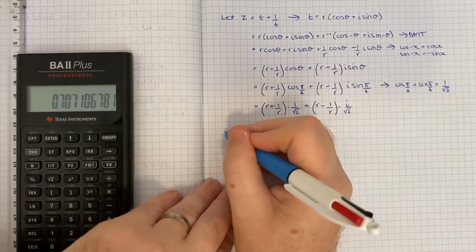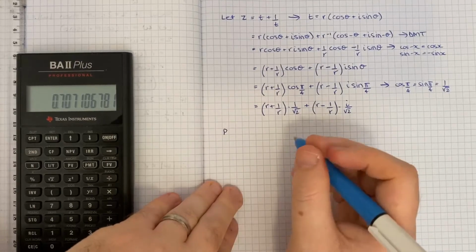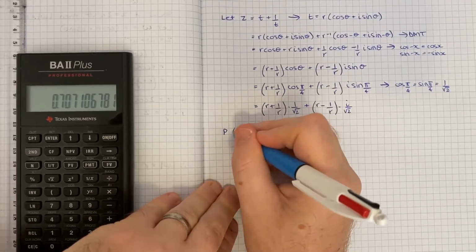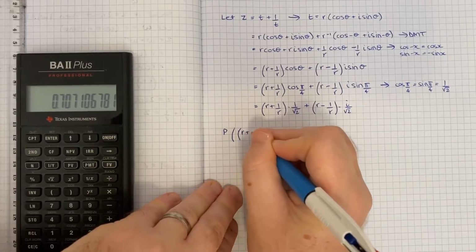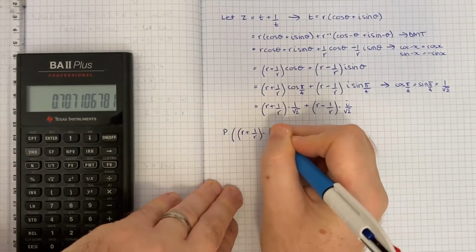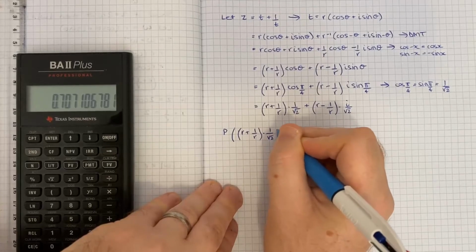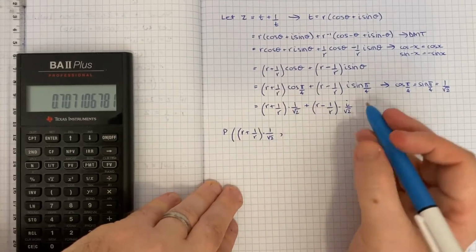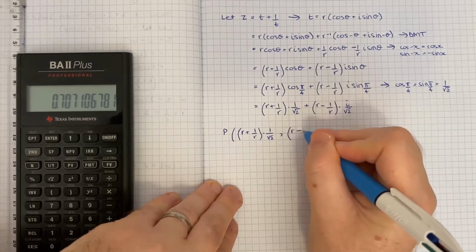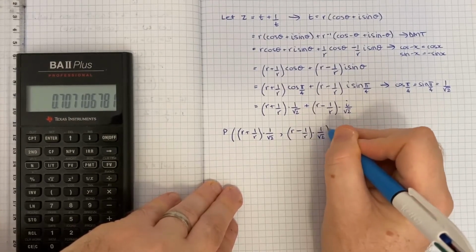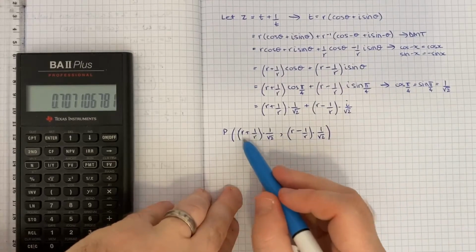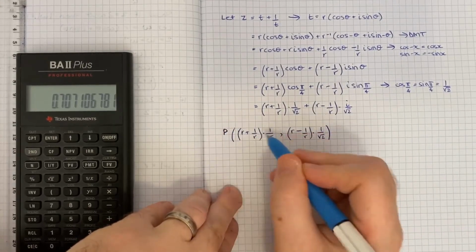So the point P would always have the coordinates r plus 1 on r times 1 on root 2, and the other coordinate would be r minus 1 on r times 1 on root 2. So as r varies, our point P will then move.